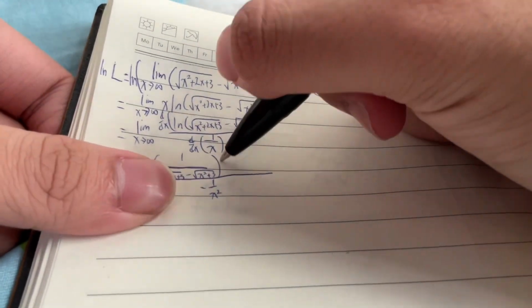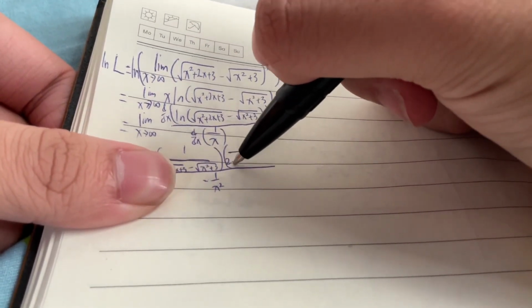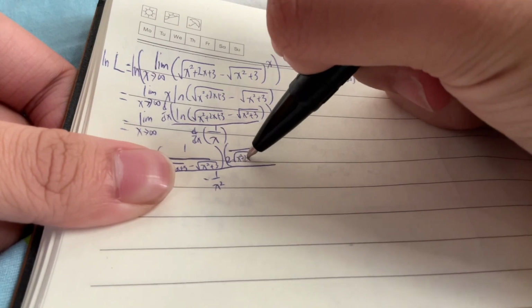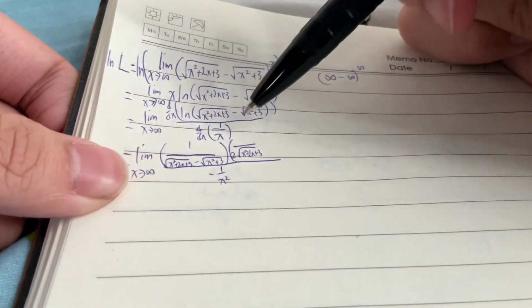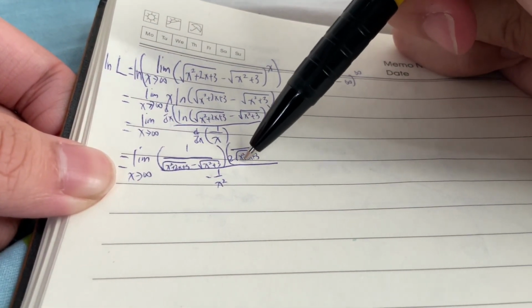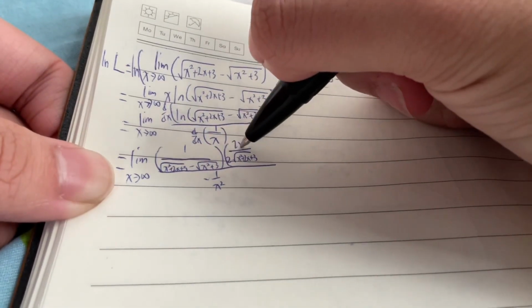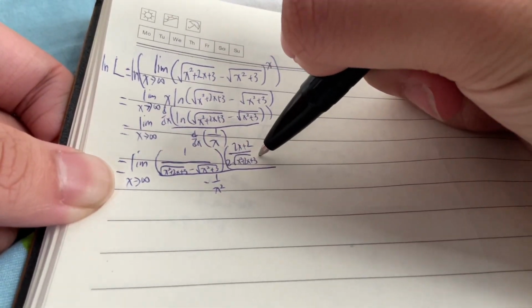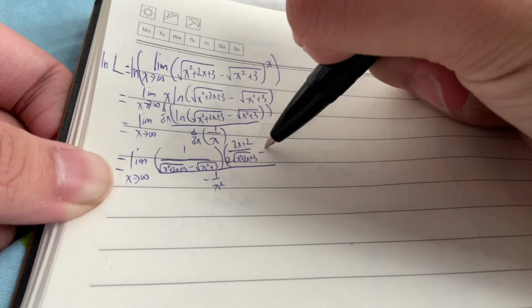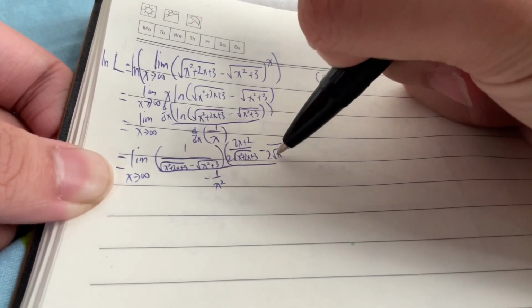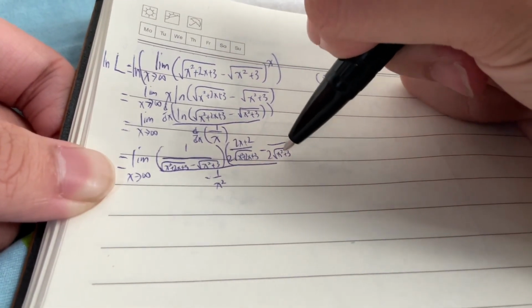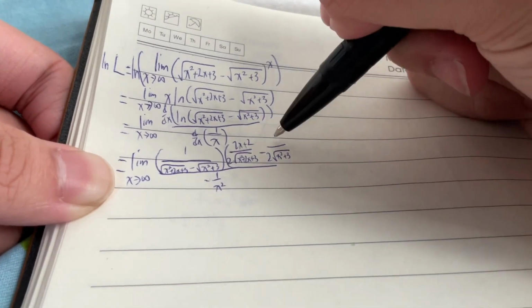You get 2x plus 2 over 2 times square root of x squared plus 2x plus 3, minus 2x over 2 times square root of x squared plus 3.